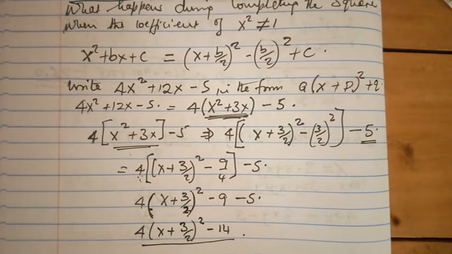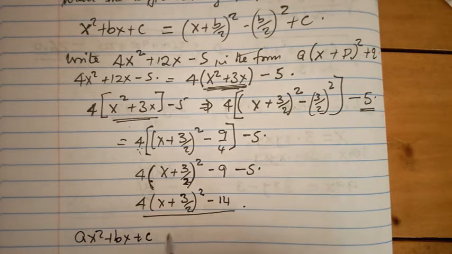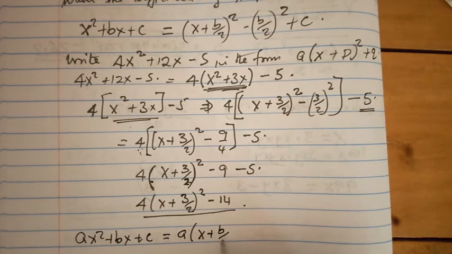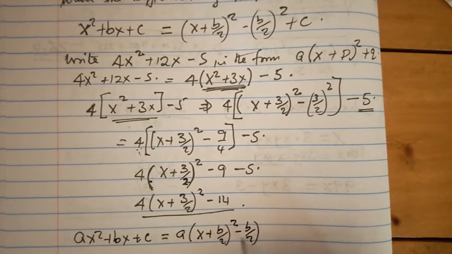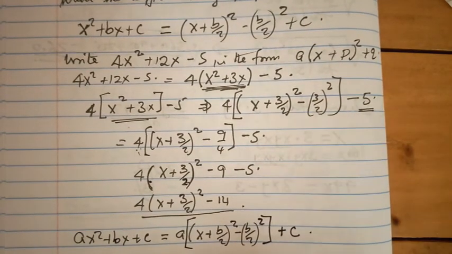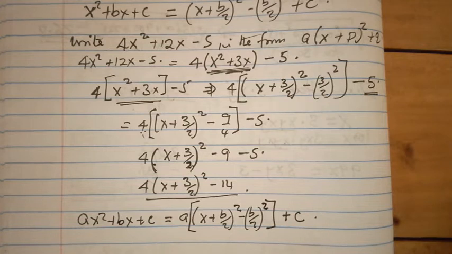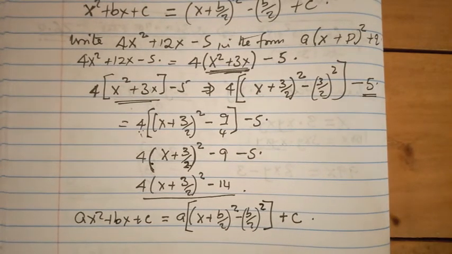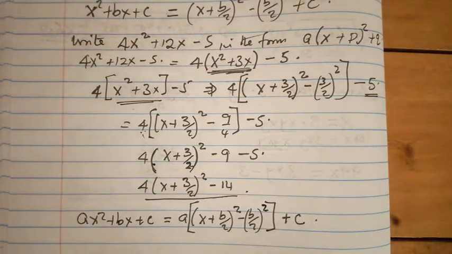So in a nutshell, what we are saying is, if we have ax squared plus bx plus c, it can be written in terms of a times (x plus b over 2) squared minus (b over 2) squared, and the bracket reaches there, plus c. This is a very general rule. And up to that point, then we are good to go. That is as far as example 7 is concerned. Please make sure you are able to follow through. And that is just like what we need to know.